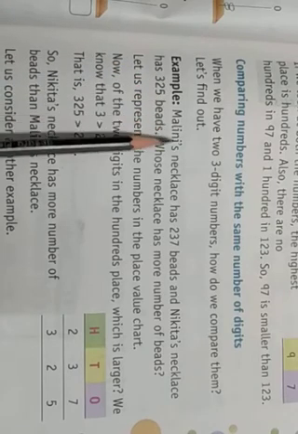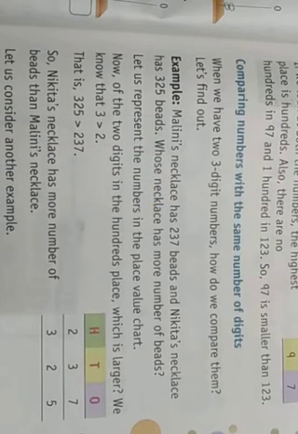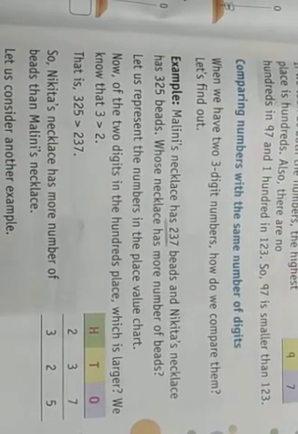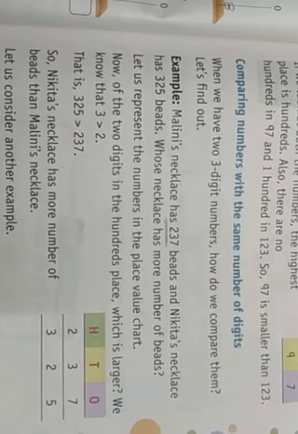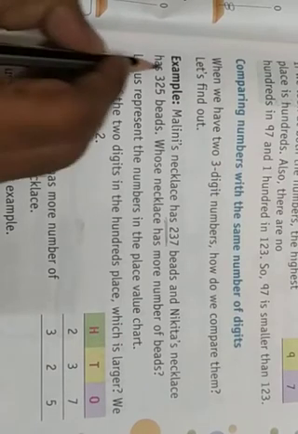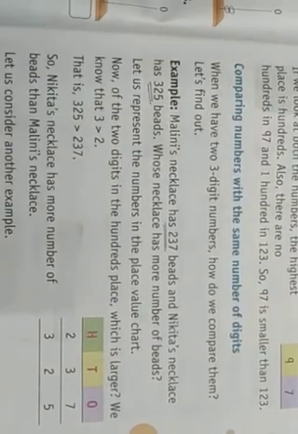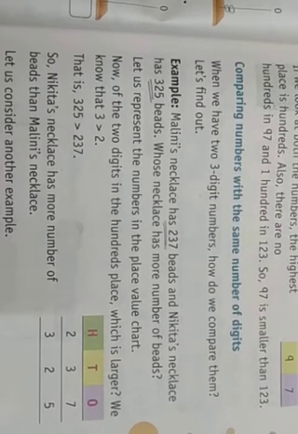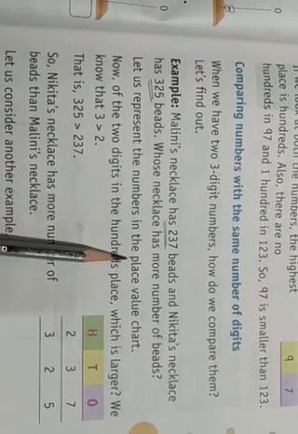Example: Malini's necklace has 237 beads, and Nikita's necklace has 325 beads. Whose necklace has more beads?